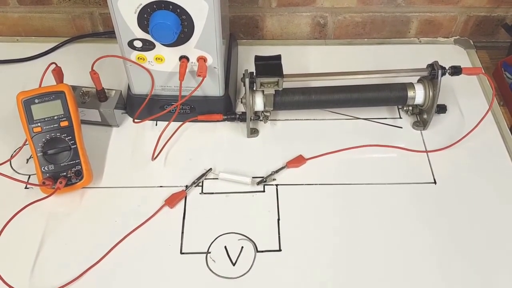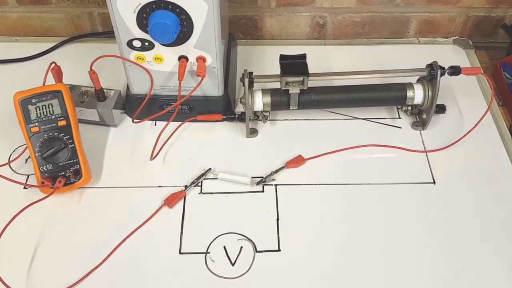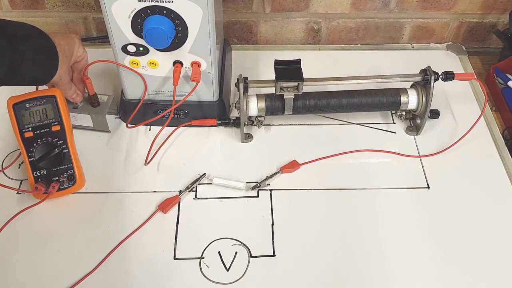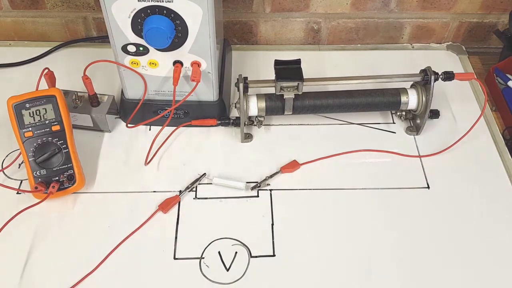Now I'm going to test the circuit before I add the voltmeter to it. Turn on the switch. And now I have a reading for current, so therefore my circuit is complete.